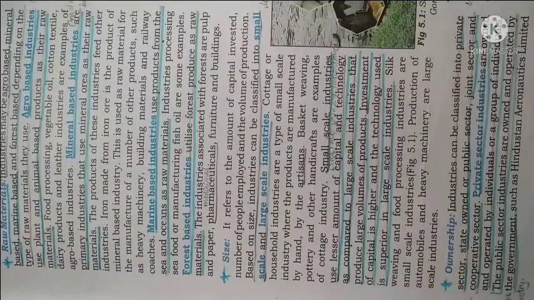The raw material used in mineral-based industries consists of mineral ores. The products of mineral-based industries are used in other industries as well. We can understand it better with an example. Heavy machinery made of iron, which is used in most industries, actually comes after processing of iron ore in a mineral-based industry.